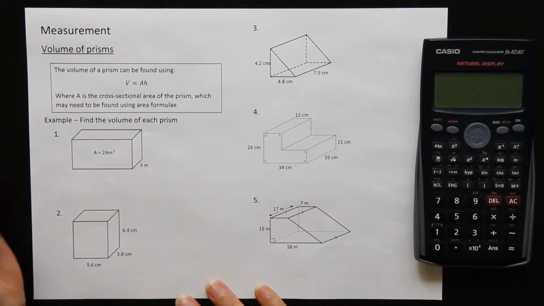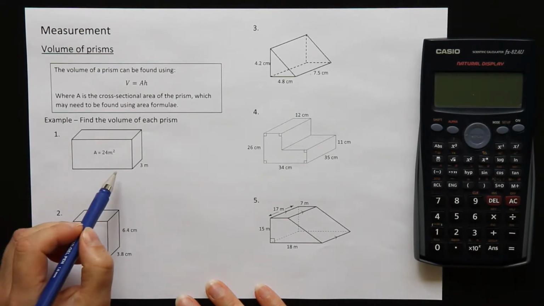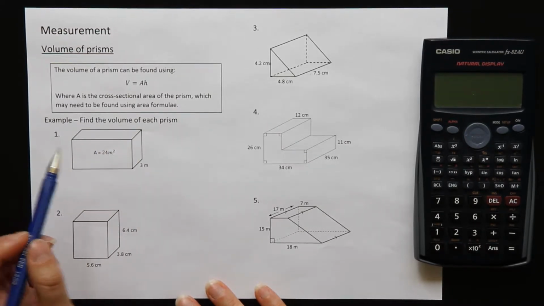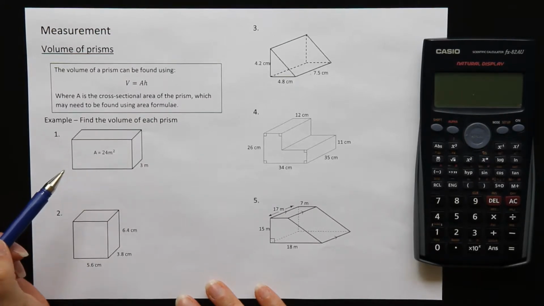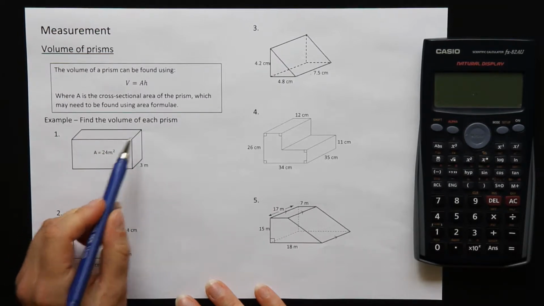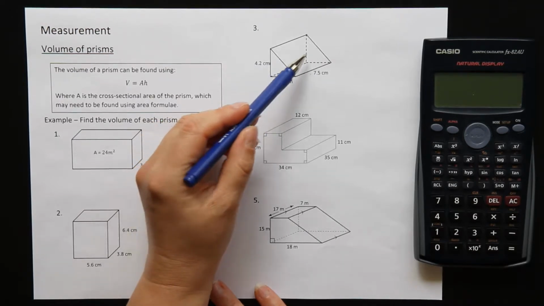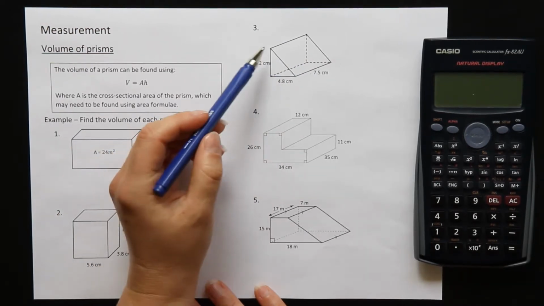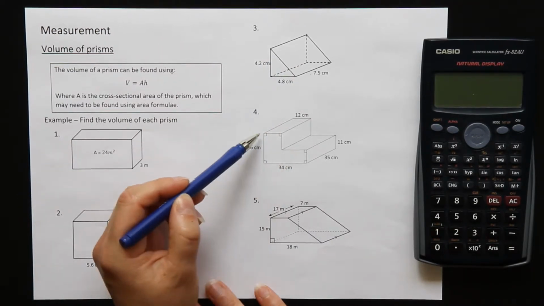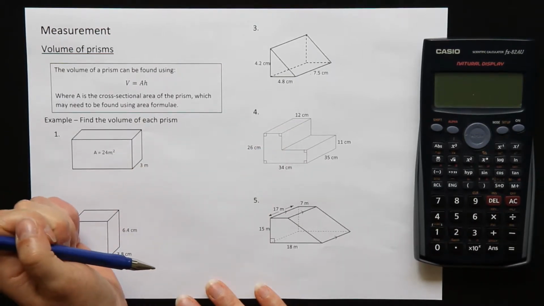Prisms are shapes where you have a shape at the front, and if you were to keep slicing that, it would have the same sized slice as you cut through, making each slice from the front all the way through to the back. So this one you can see it's a rectangle at the front and it's the same size rectangle at the back, and it's the same shape the whole way through. This one over here is a triangle at the front and a triangle at the back, and the same triangle would be the whole way through the middle of that shape. Even this one here, it's a bit funny shaped, but it is the same funny shape the whole way through to the back. So they are all prisms.